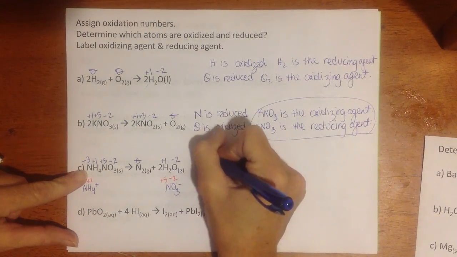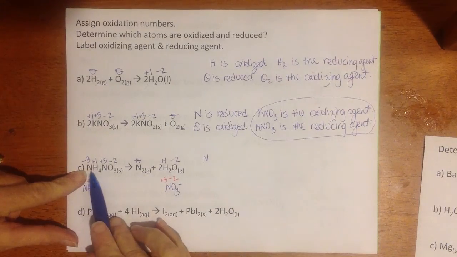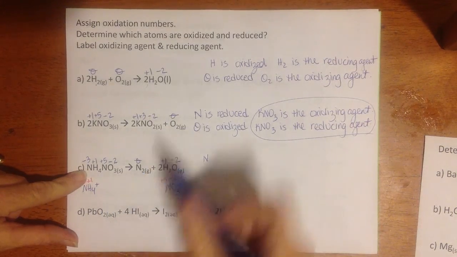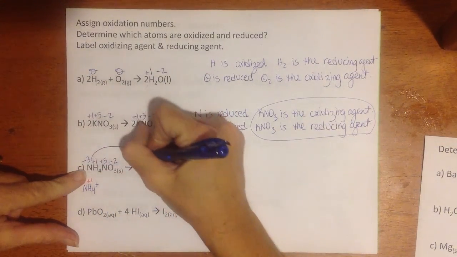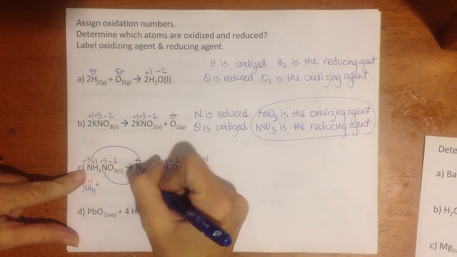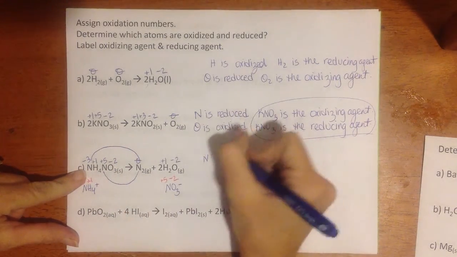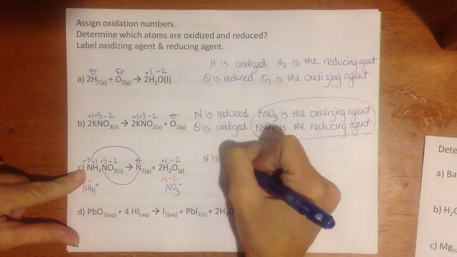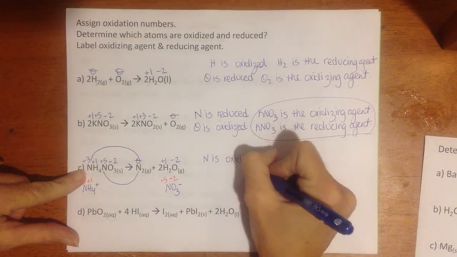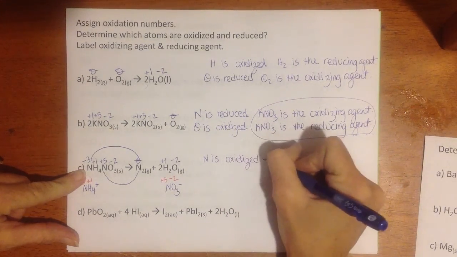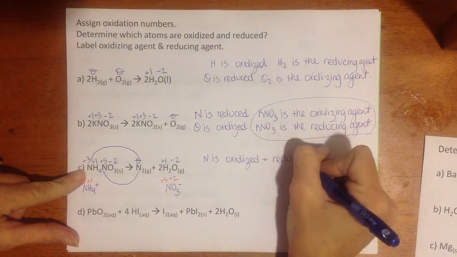So it looks like the nitrogen is losing electrons in this case and gaining electrons in this case. So nitrogen is oxidized and reduced.